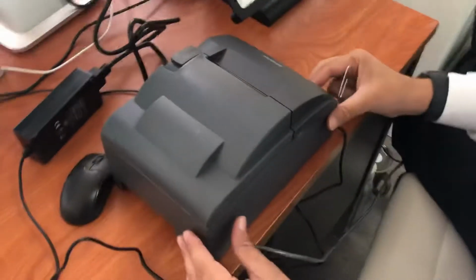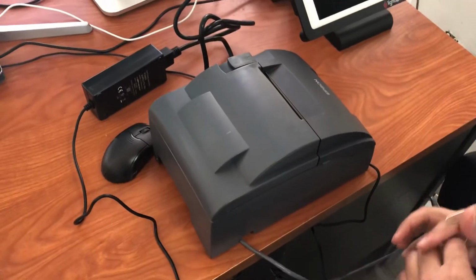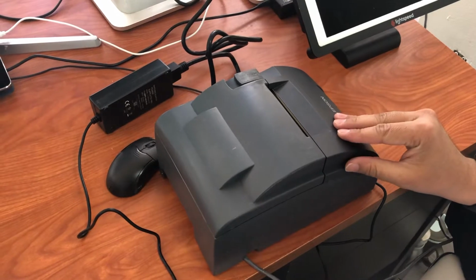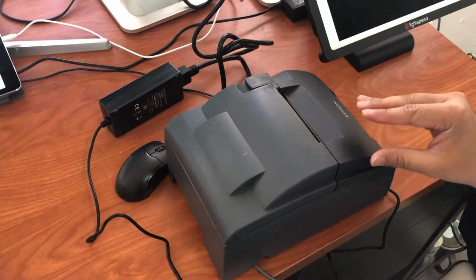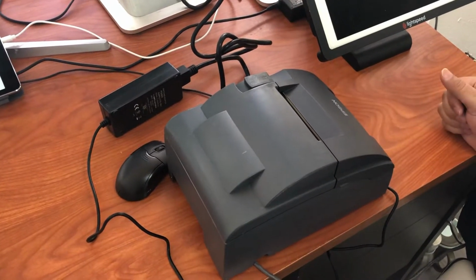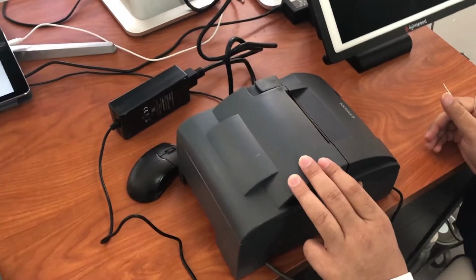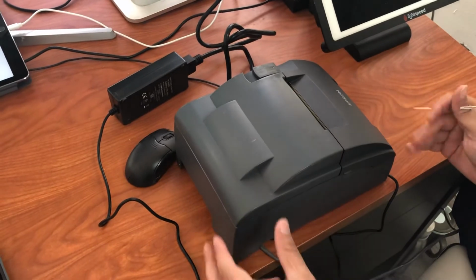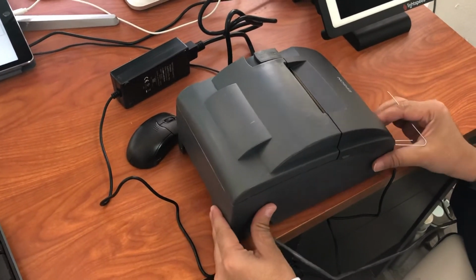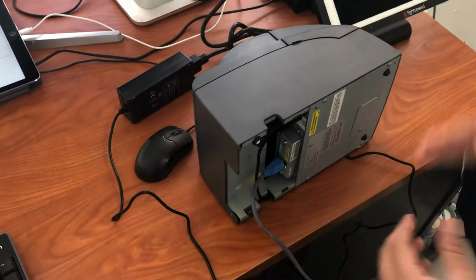Hi. Today we are going to talk about what to do if the printer has gone to factory default mode, and how we put the printer back to a dynamic IP. We have an Epson printer, the Epson U220B. It's a kitchen printer.